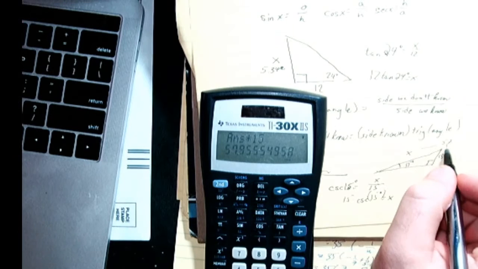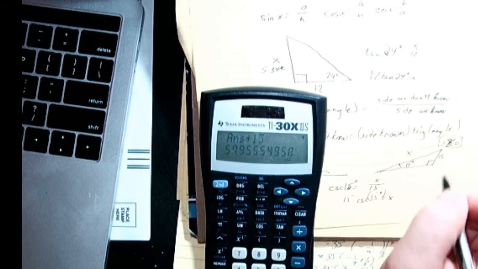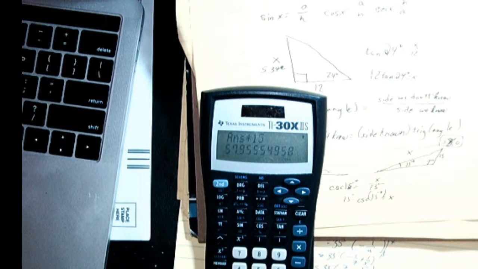So unless you've got an awful lot of digits, you're probably just going to say 58.0. And that's how to get that side. This is how to do every problem like this.